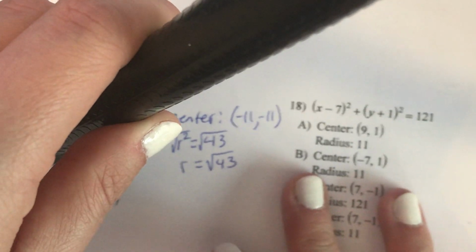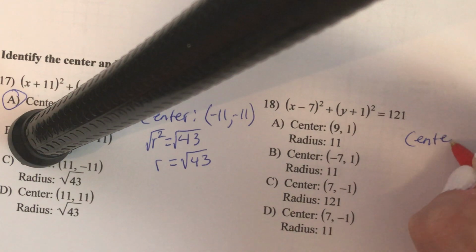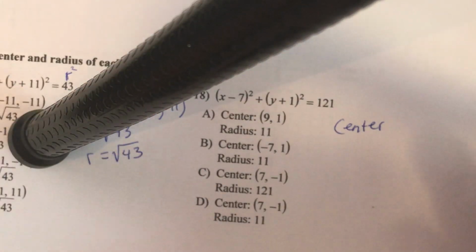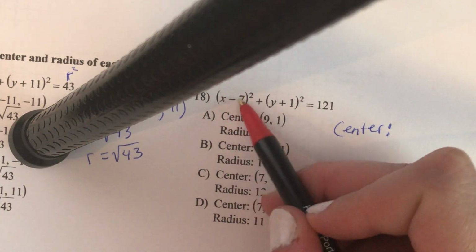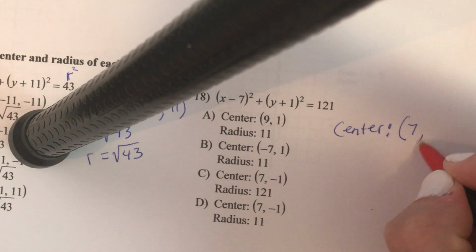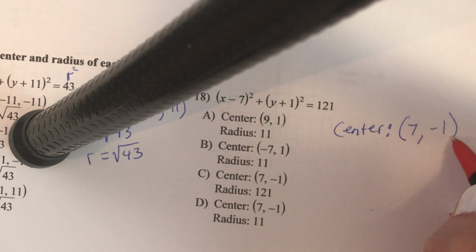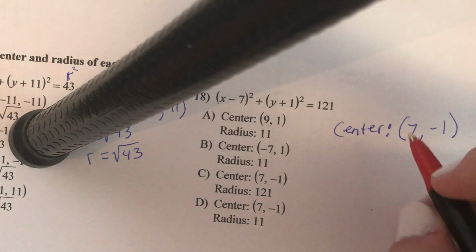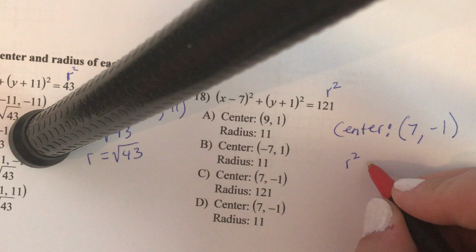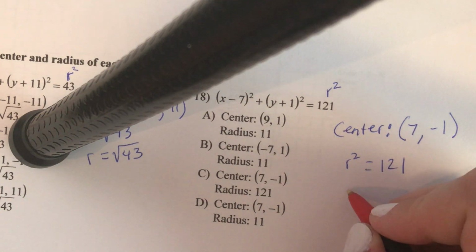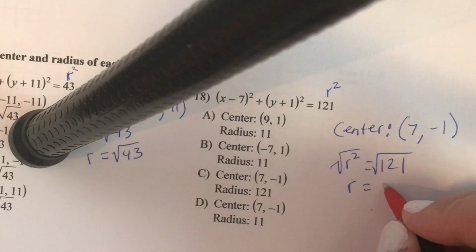All right, we'll go over here to 18. Same thing, right? To find the center, I'm going to take the opposite of what's inside with my x. So it's a negative 7, it's going to be a positive 7. This is a positive 1 for my y, it's going to be negative 1. Okay, so that's the center I'm looking for. And then, again, my radius, this part is r squared. So 121 is equal to r squared. I can take the square root. I know that 121 is a perfect square, so that's going to equal 11.